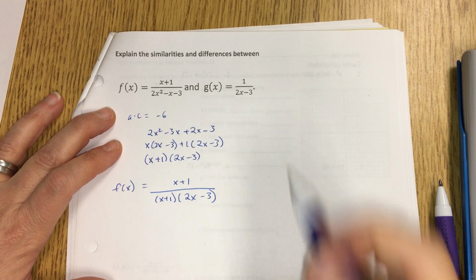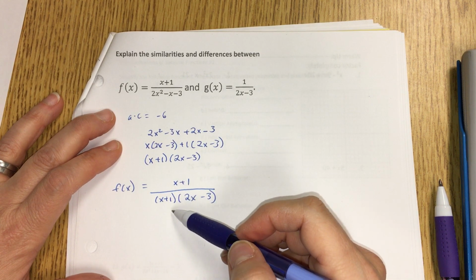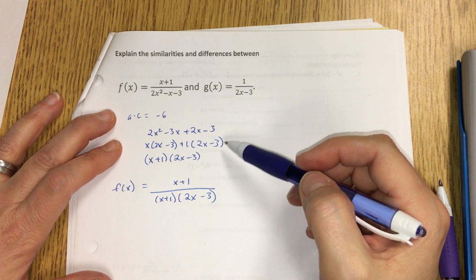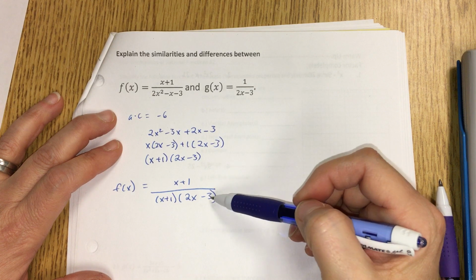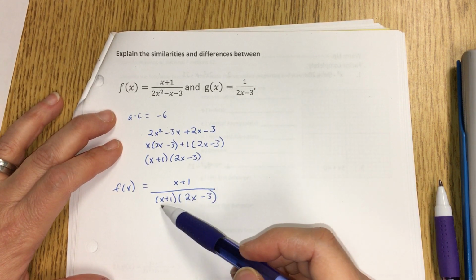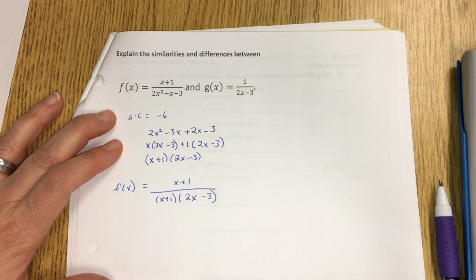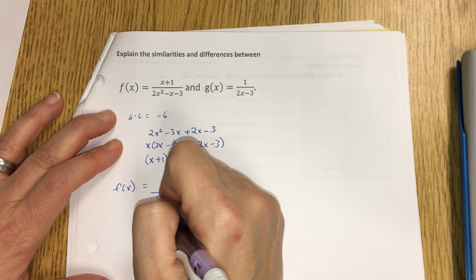Okay, so when I look at f of x and I look at g of x, they share this factor. But f of x has this x plus 1, and the x plus 1 happens to cancel.